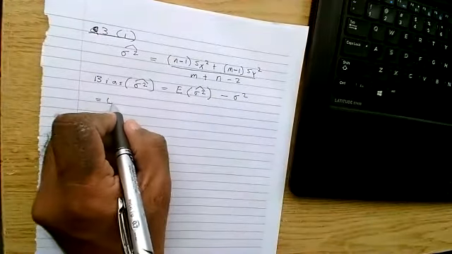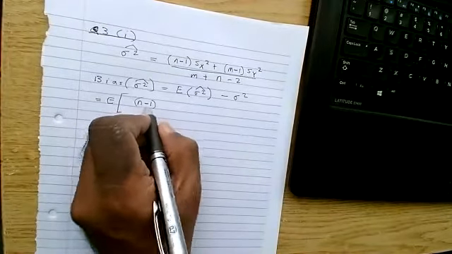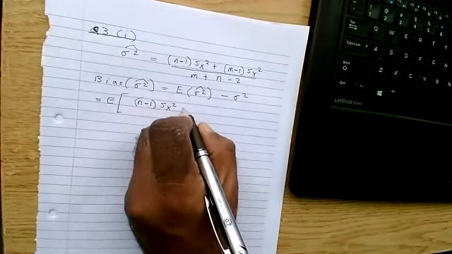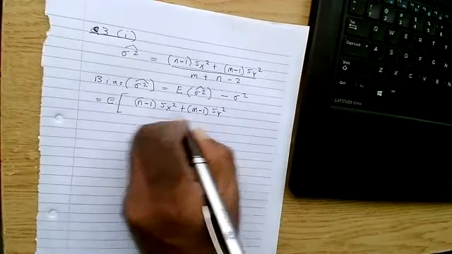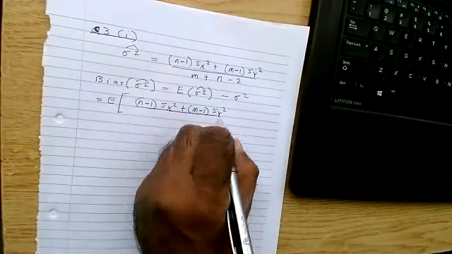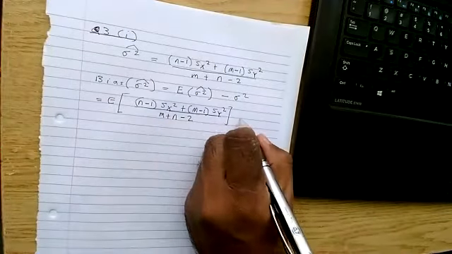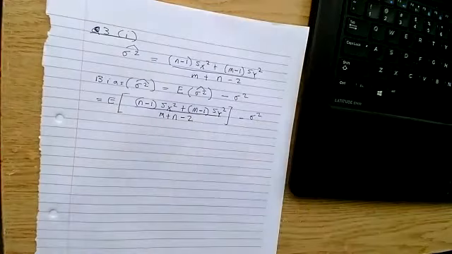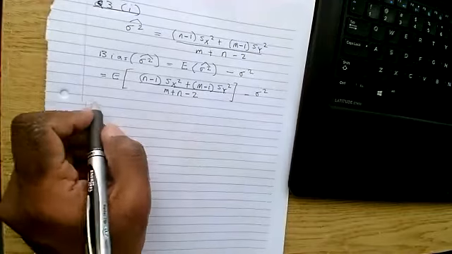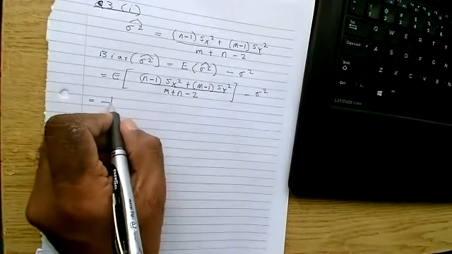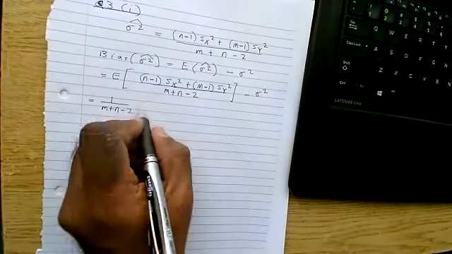So this is the expectation of the estimator. The next thing I'm going to do is take the expectation inside. This is a constant, so you can pull this outside.